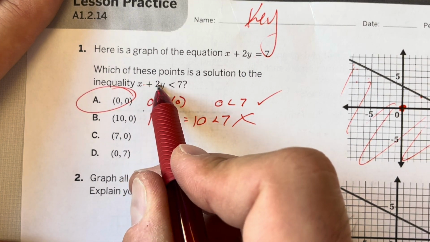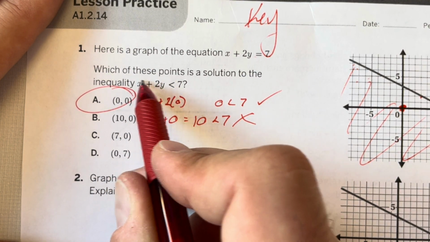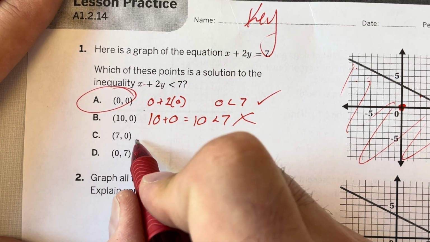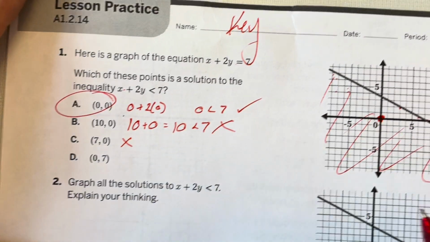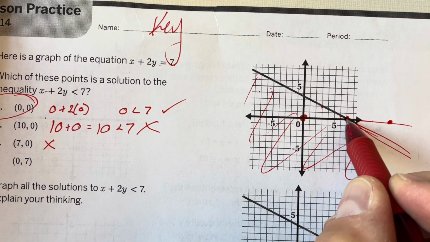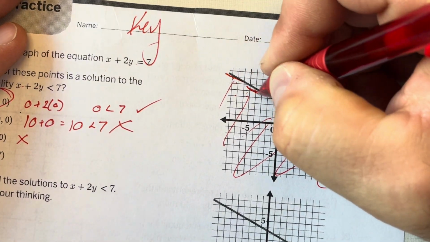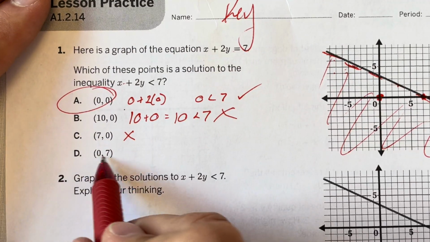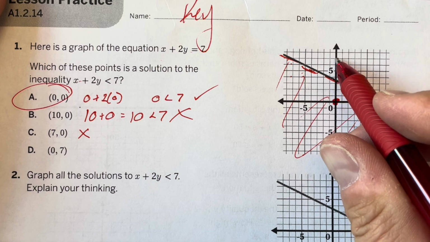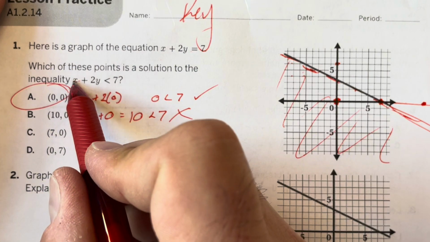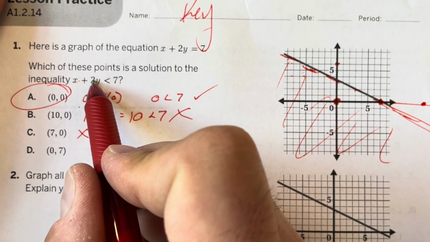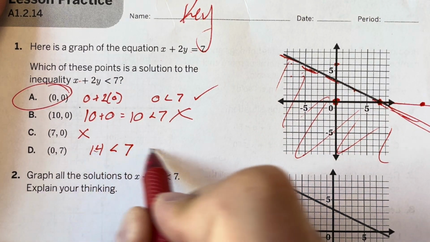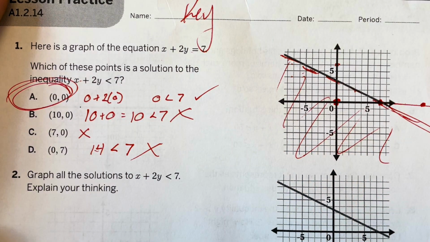All right, 7. Put a 7 here and a 0 here. 7 plus 0 is less than 7? No. It's equal to it, but it's not less. So that's technically right on the line, but there should be a dashed line. It shouldn't include points that are actually on the line. So that one's not a solution. Now (0, 7). Put in a 0 here and a 7 here. 2 times 7 is 14, plus nothing would be 14. 14 is not less than 7. That's wrong. So the only one that is a solution is that one.